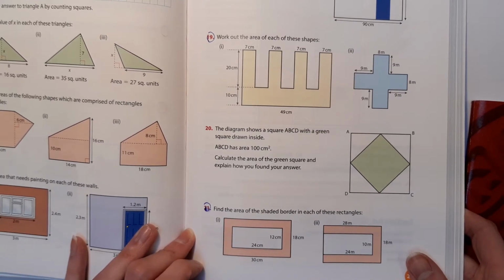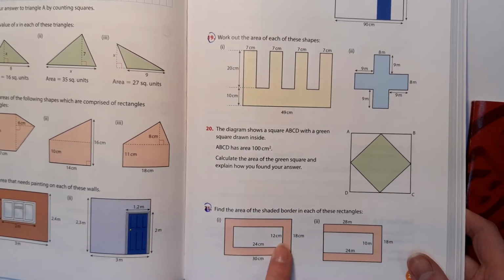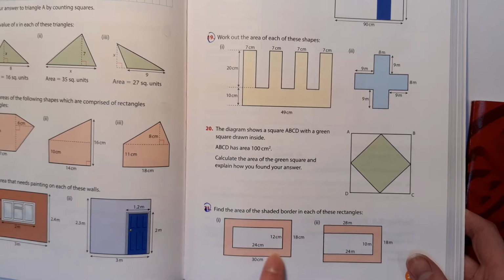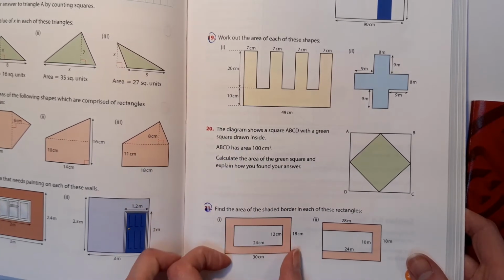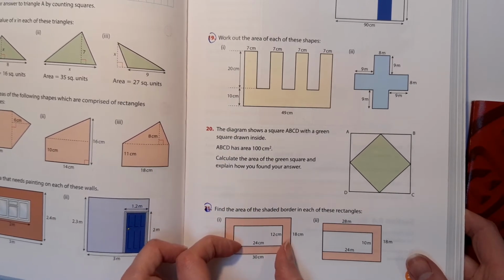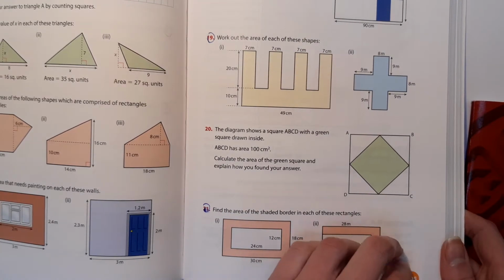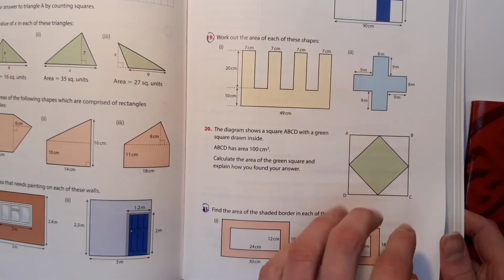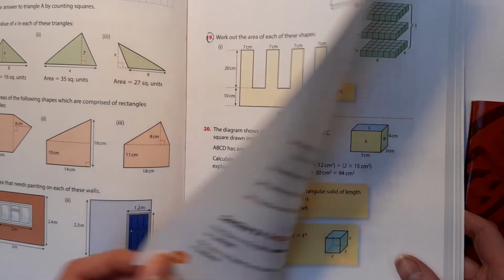For question 21, these are a little bit odd shapes. Imagine you have a box and you cut a hole in the box and all you want is the area going around the outside. You get the area of the big shape, that's 30 by 18. Get the area of the small shape, that's 24 by 12. Because this is taken out, you take away. You'll do the same for part 2. So that's how difficult the area questions go. There's nothing too difficult with them.